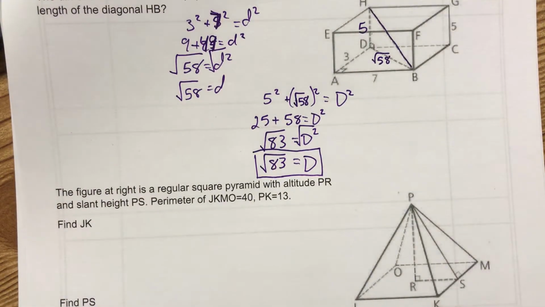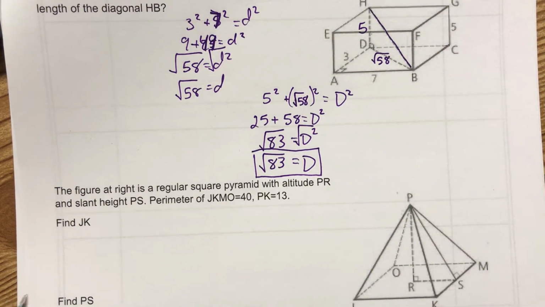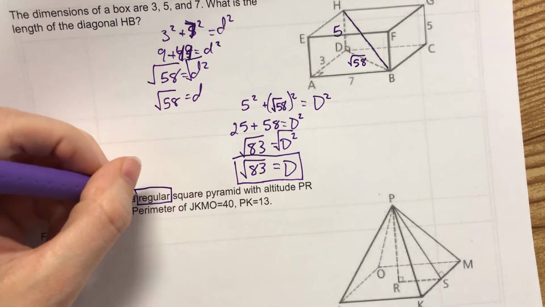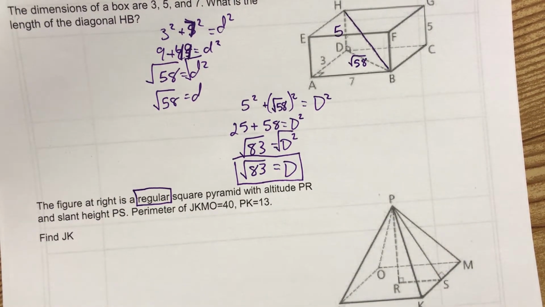Coming down here, we have some other words. It says the figure at right is a regular square pyramid. Now that's a really important word. We haven't talked about the word regular yet, but it is going to happen sometime soon once we get into our area unit.